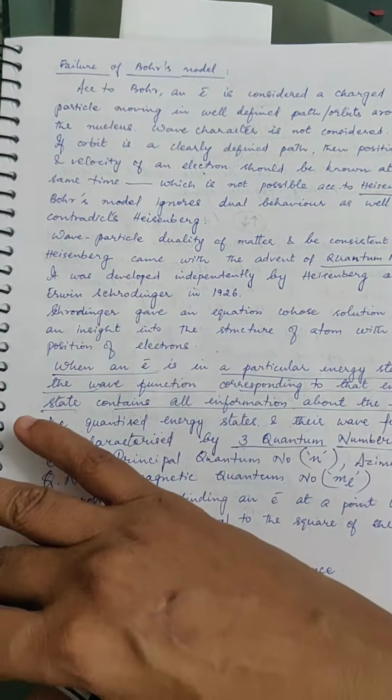And what are they? They are the principal quantum number, azimuthal quantum number and magnetic quantum number, that is n, l and ml. Now the probability of finding an electron at a point within an atom is proportional to the square of the orbital function.